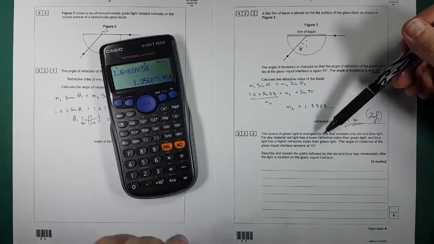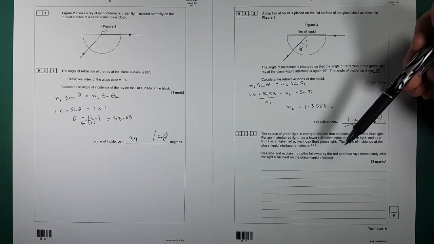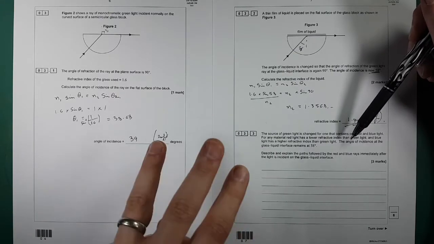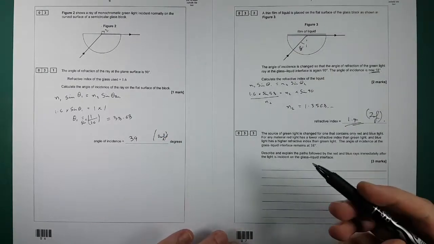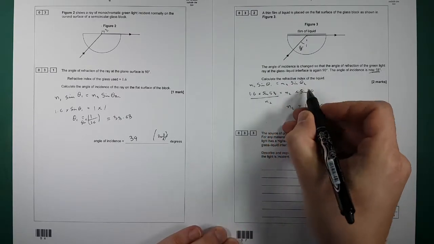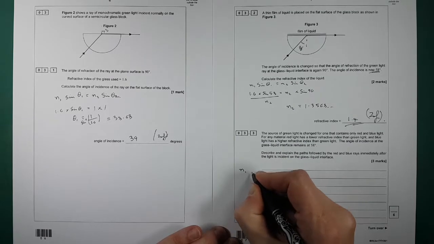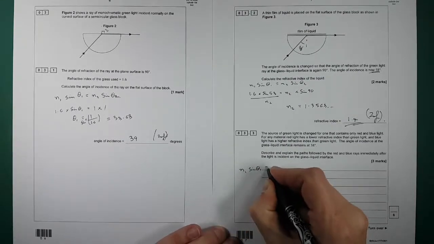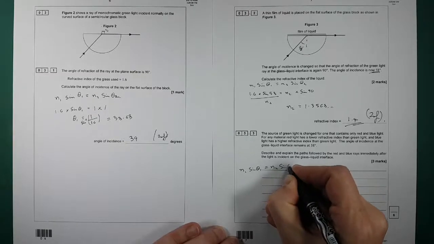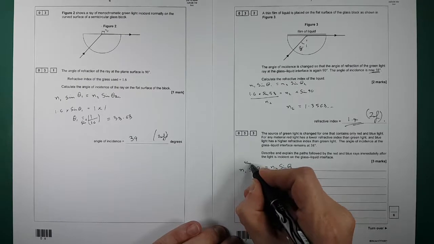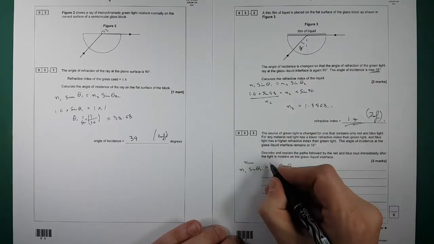Right, this question here now. Now, my personal feeling is that they made a mistake when setting this question. They expected one answer, but actually there are 3 possible things that can happen. So let's just think about what they are, and all we need to do is come back to this equation here. So we have n1 sine theta 1 is equal to n2 sine theta 2. So we'll have this as the glass and this as the liquid.